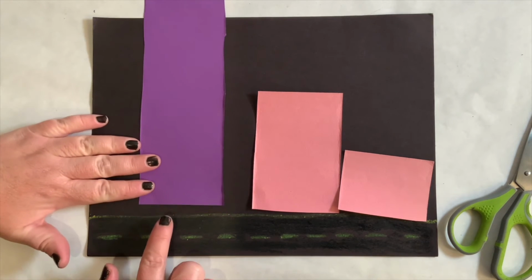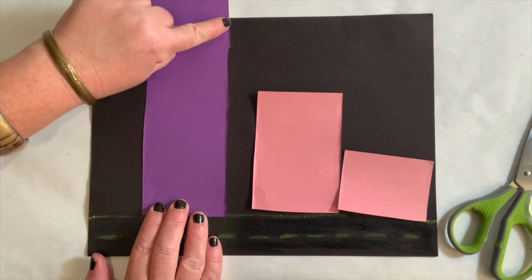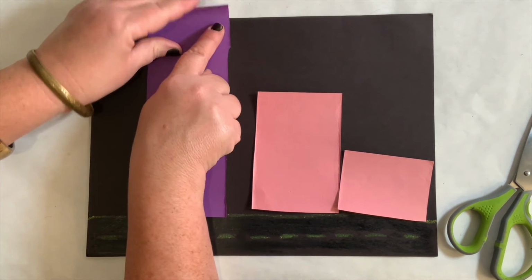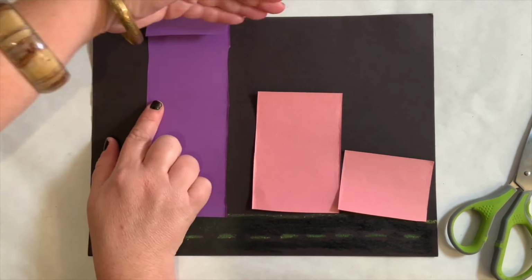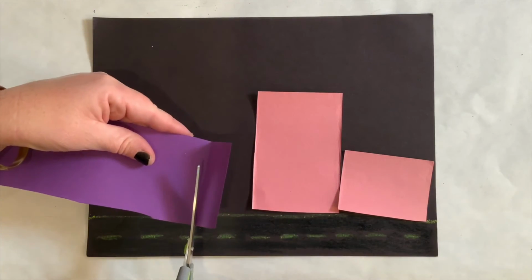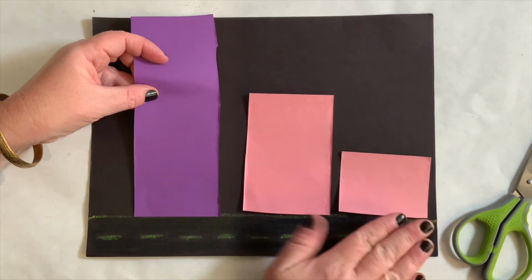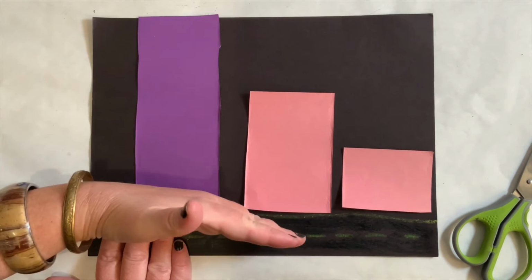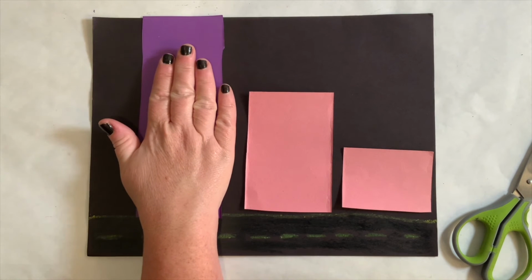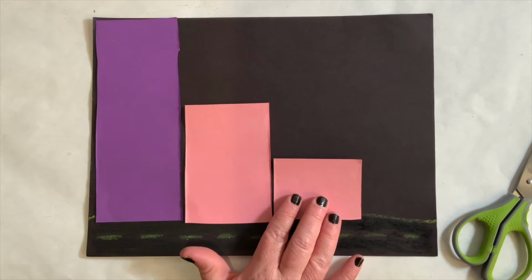Let's do that. So place your building on top of your road, and you could see where it runs off the page, right? So right at about right here, I'm going to fold my paper over to where it looks even with the sky, and I'm going to cut that off. Let's do that together. You can just kind of guess. But remember, we want our buildings to be above the line of the road. So right above the road, just like that. So now I have the giant building, the medium, and the short.